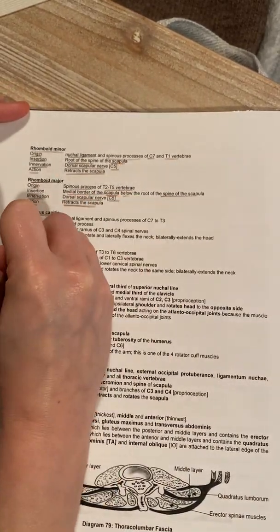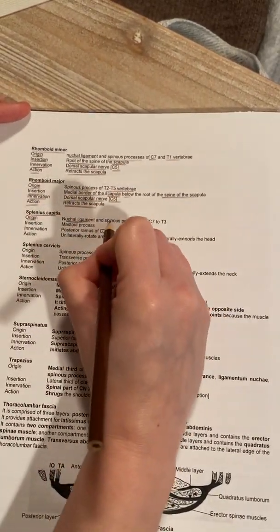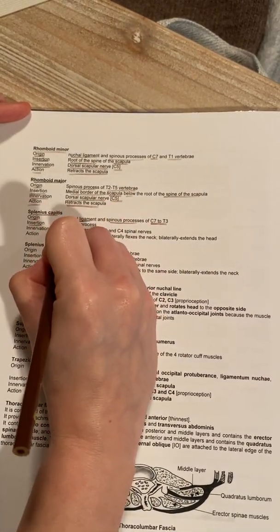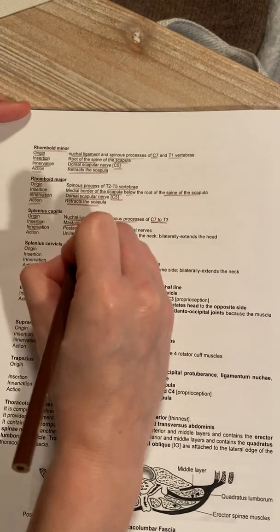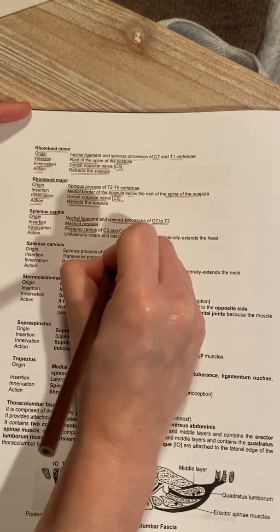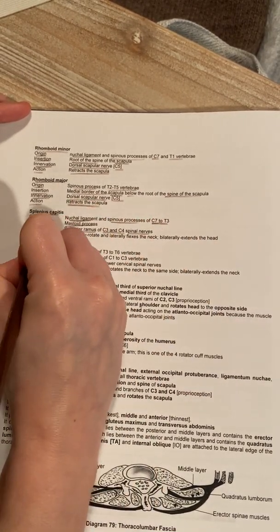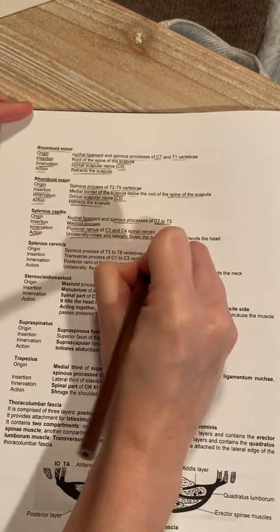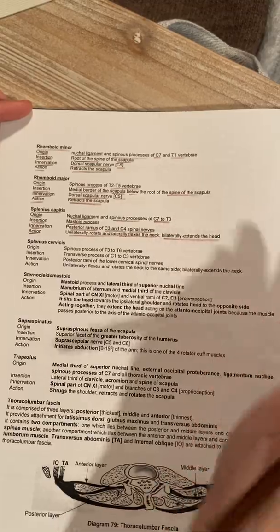Splenius capitis, origin, nuchal ligament, spinous process of C7 to T3. Insertion, mastoid process. Innervation, posterior ramus of C3 and C4 spinal nerves. Action, unilaterally rotates and laterally flexes the neck, bilaterally extends the head.